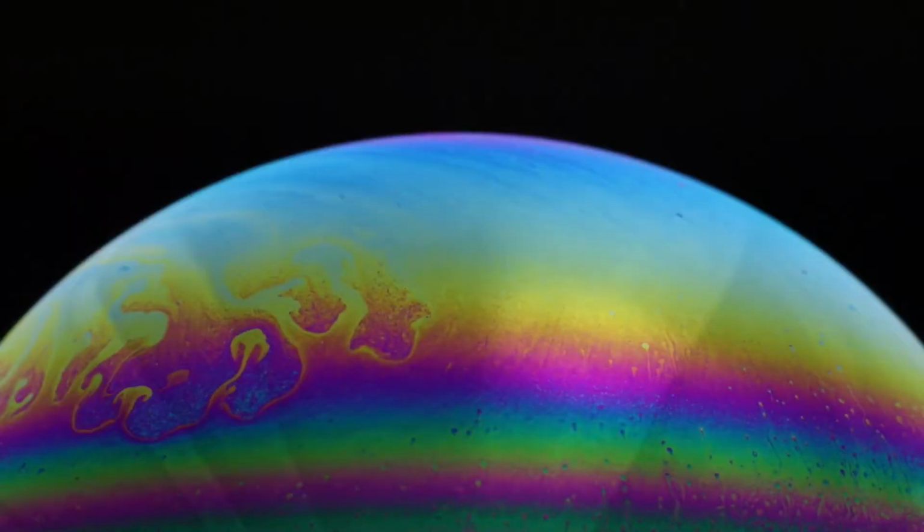Simply turning the soap bubble or moving it closer or farther away causes the colors to change or even disappear altogether. If the extra distance traveled by the light waves reflected from the inner surface is exactly equal to an integral multiple of the wavelength of those bouncing away from the outer surface, then the light waves will combine constructively to form bright colors.